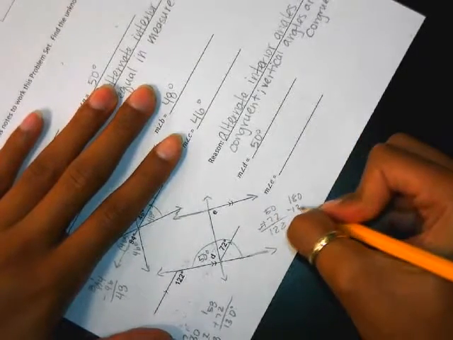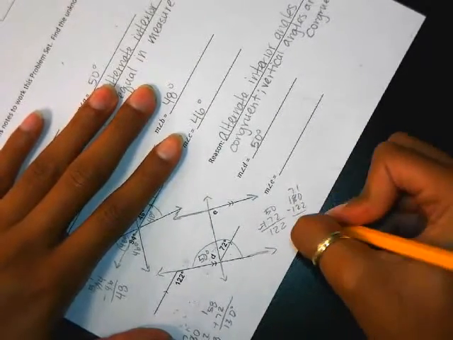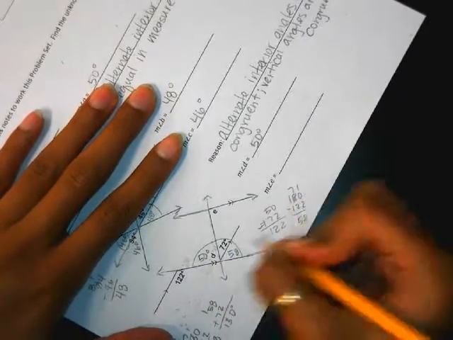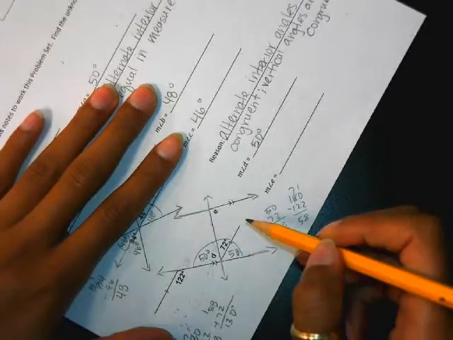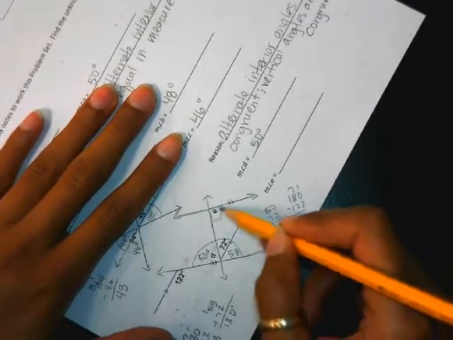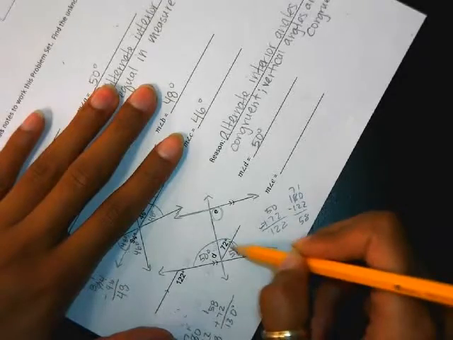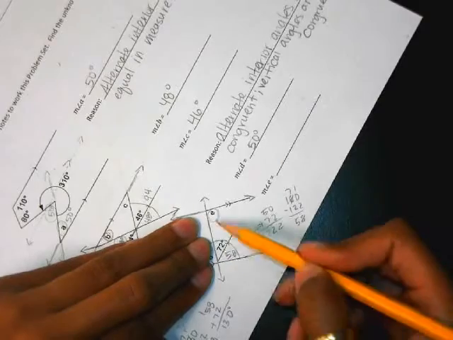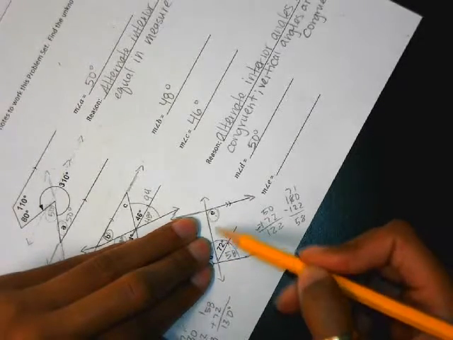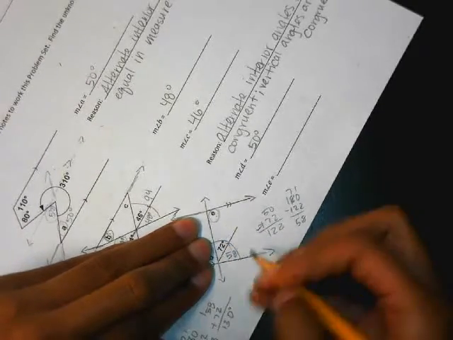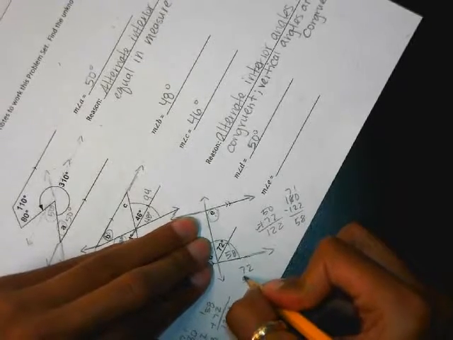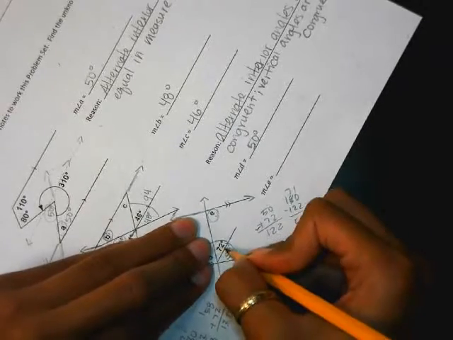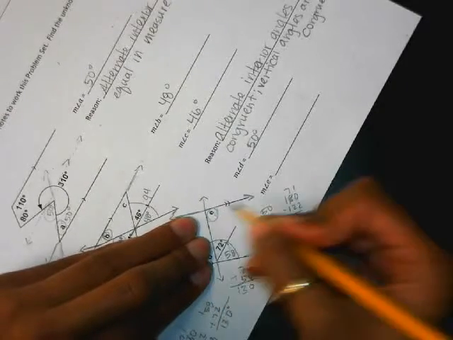Now, I see that E and this angle right here, the 72 plus 58, are on the same side of my transversal. So they're same side interior. So I'm going to add these two up. And I know this one plus this one, same side interior, have to be supplemental, which is 180 degrees. So if this right here is 130, then this right here must also be 50 degrees.